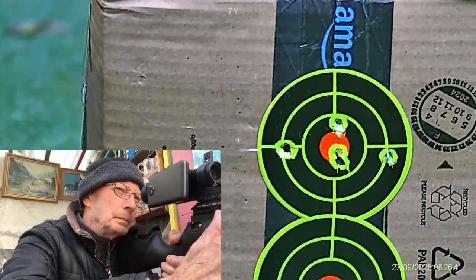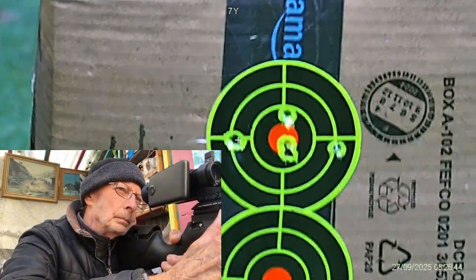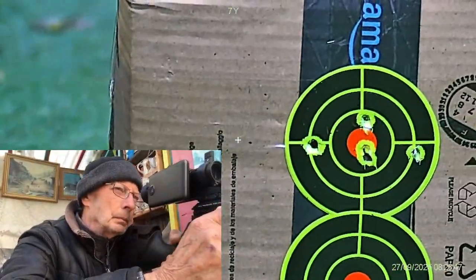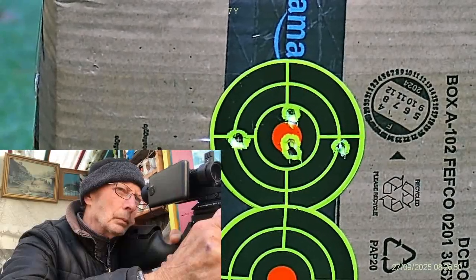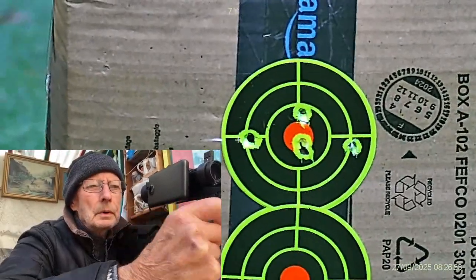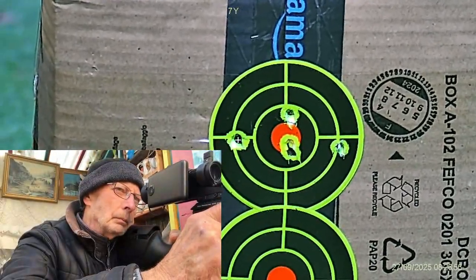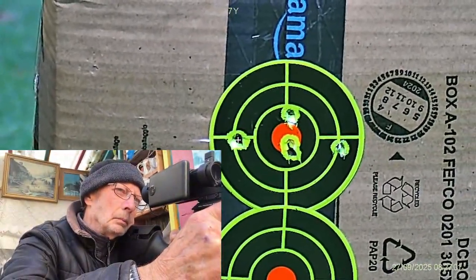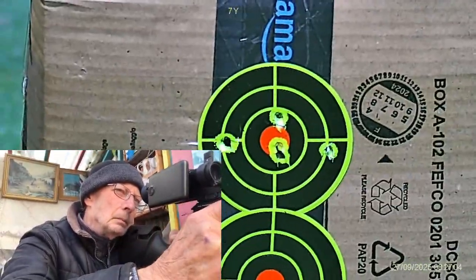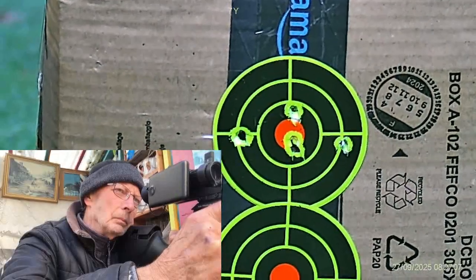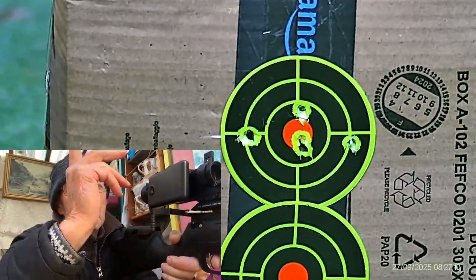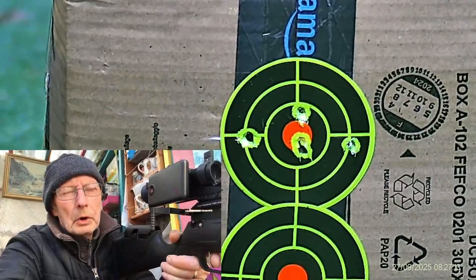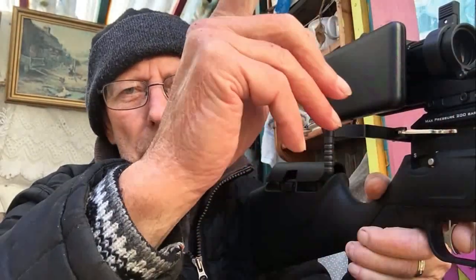That's 1. That's 2. That's 3. That's 4. That's 5. And that's 6. So we're already at 8, and 6 is 14. So it's 14 shots through that one, 18 shots through the top one.